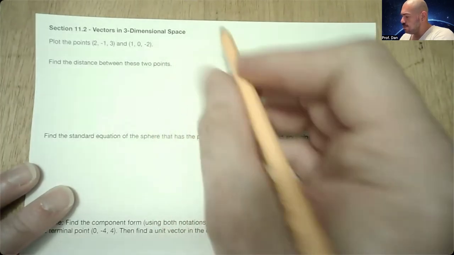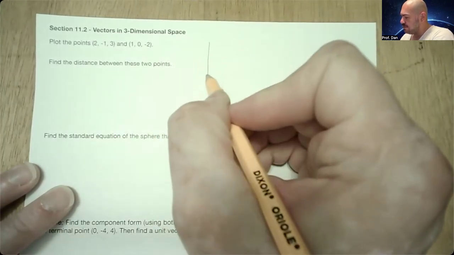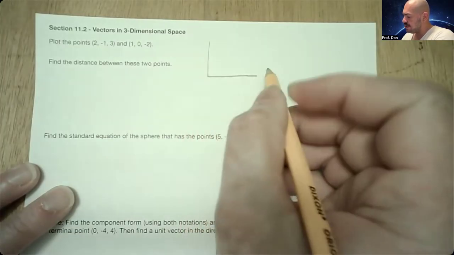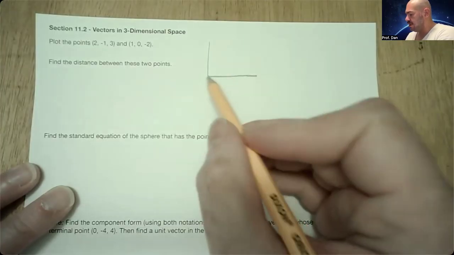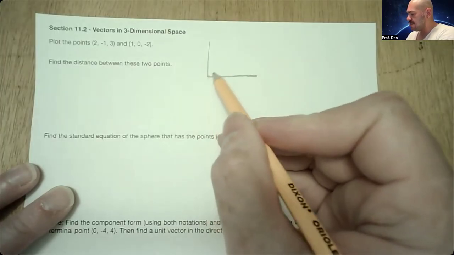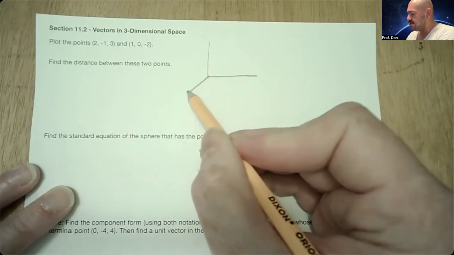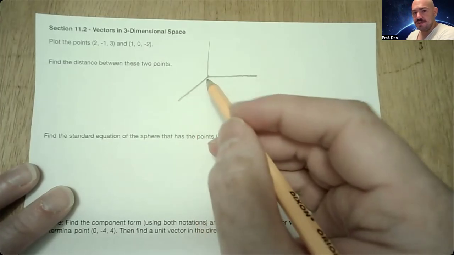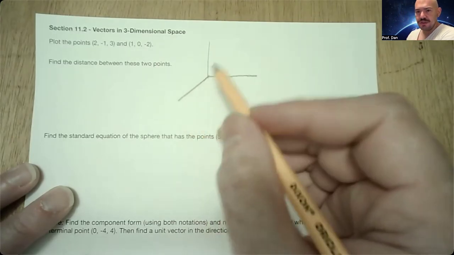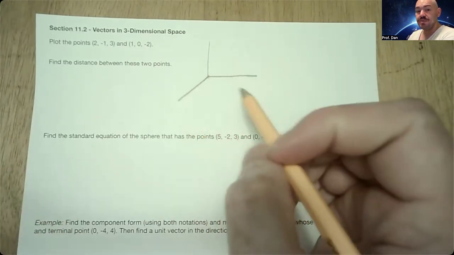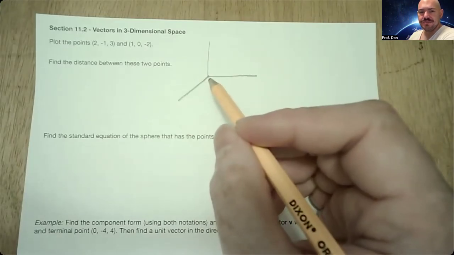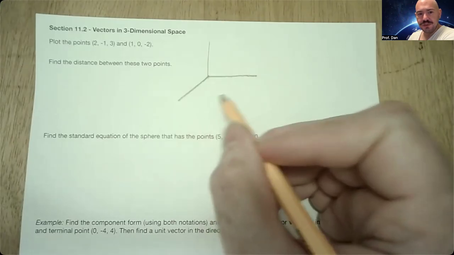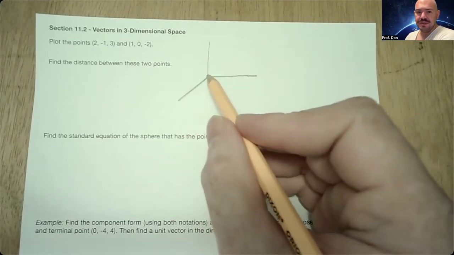When we draw three-dimensional points, we start off with basically what looks like an XY axis, right? And then we draw another axis that is kind of slanted. The idea is that this is coming out of the page at us. Think of this like the bottom corner of two walls, right? So this is one wall, this is another wall, that's the floor, and that's the corner.